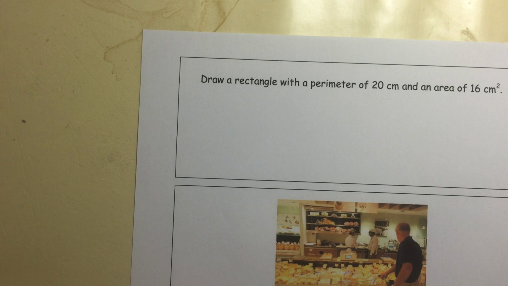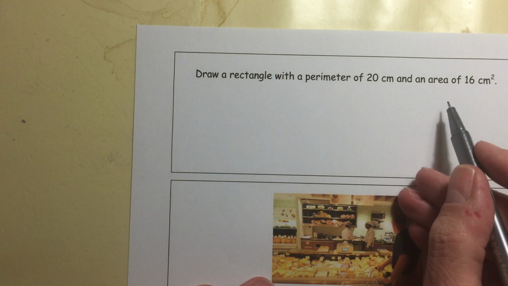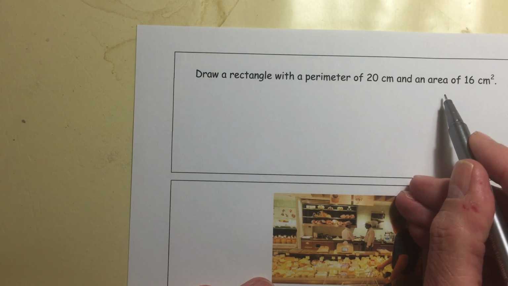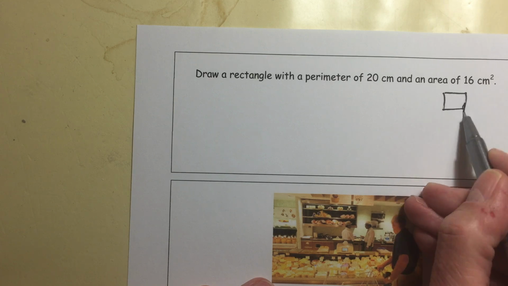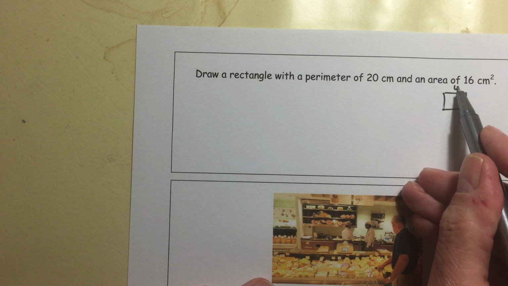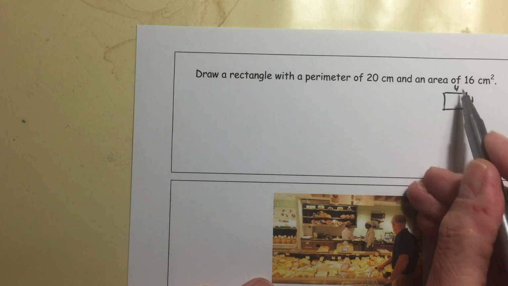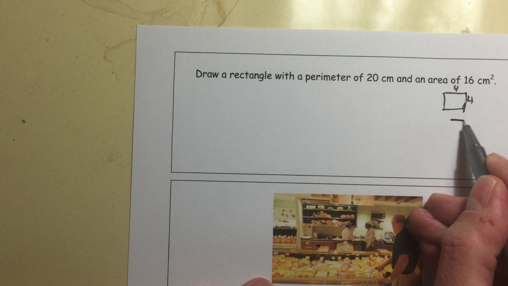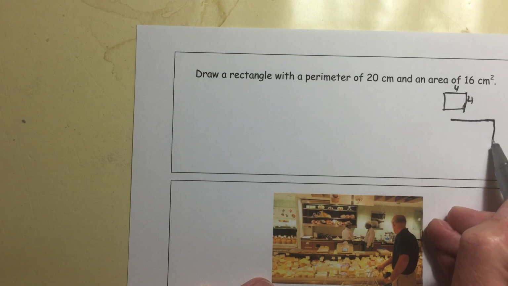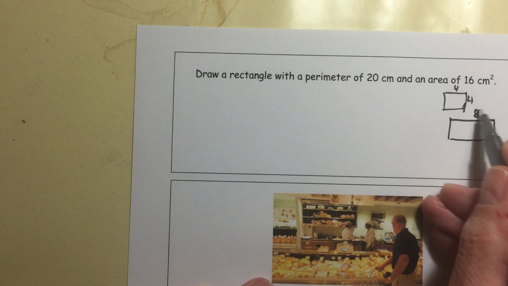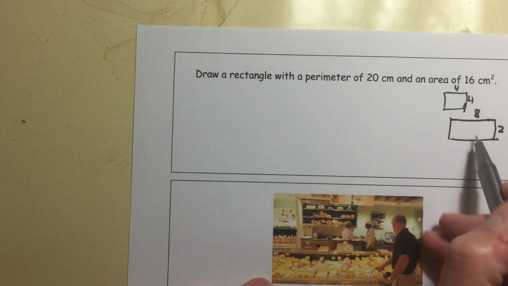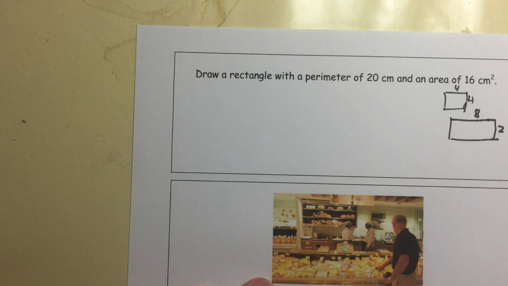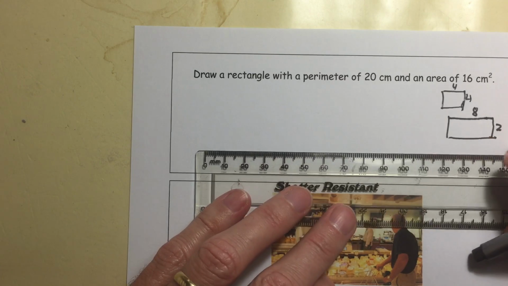Draw a rectangle with a perimeter of 20 and an area of 16. Okay, we need to sort of try a few first. If it was a square, and the area, that would be an area of 16, but the perimeter would only be 16. So what about an 8 by 2? Let's see if that works. 8 by 2, 8 and 2 is 10, so the perimeter is 20 and the area is 16. So now we've just got to draw it accurately.